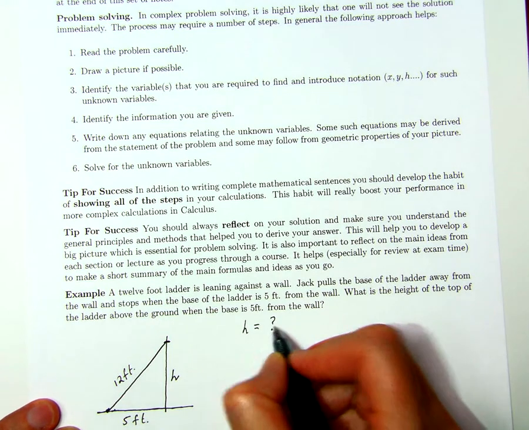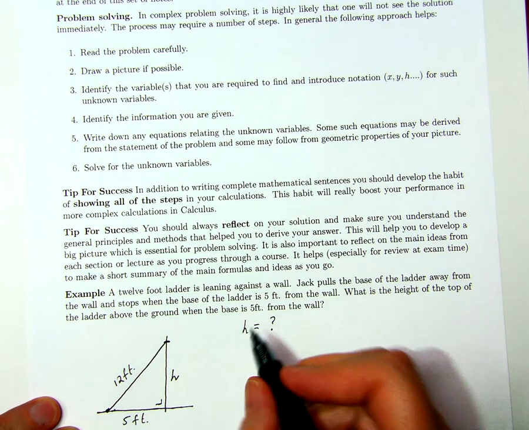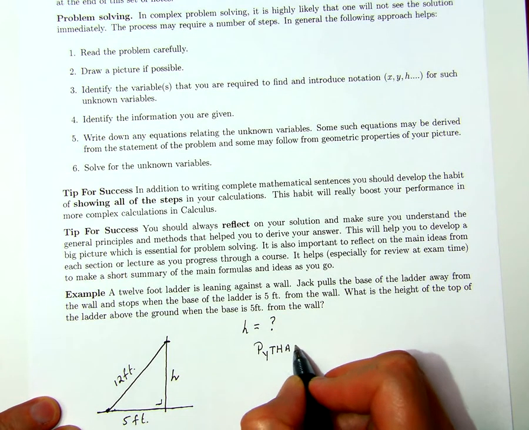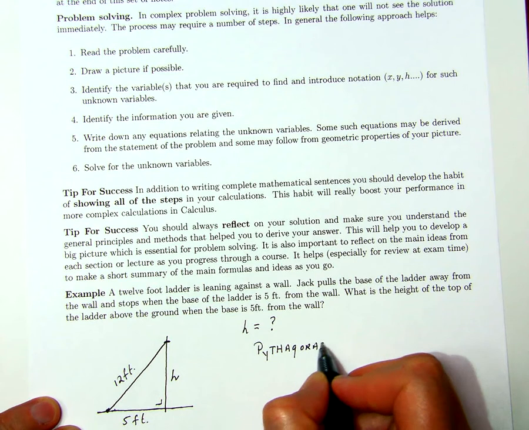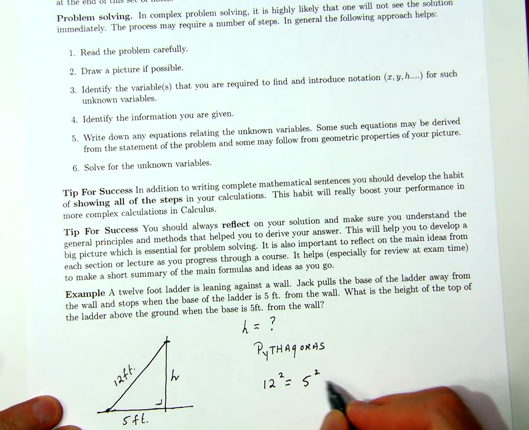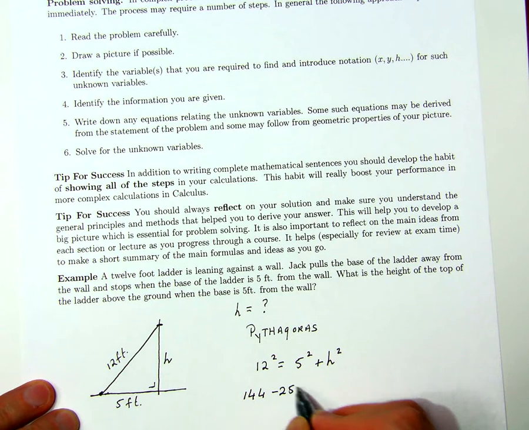Well, it's probably fairly obvious if you've had a little geometry as to what to do. This is a right angle, and Pythagoras' theorem says the square on the hypotenuse is the sum of the squares on the other sides. And now that says that 144 minus 25 equals h squared.